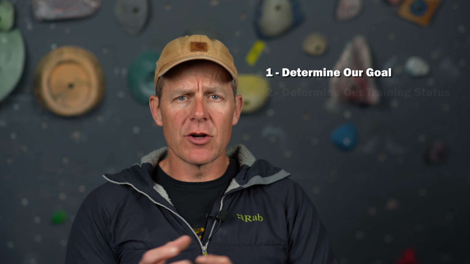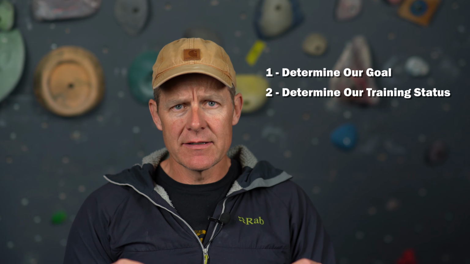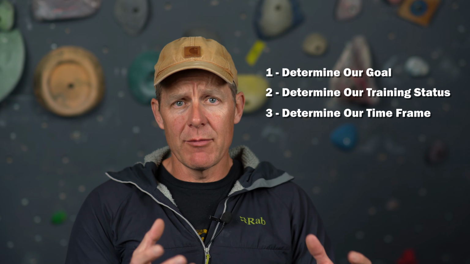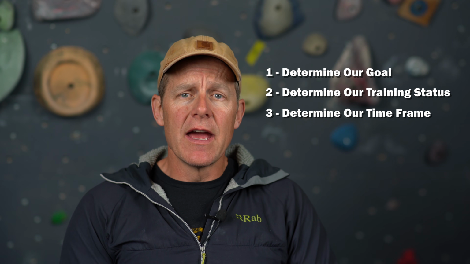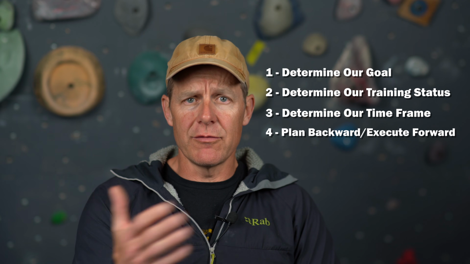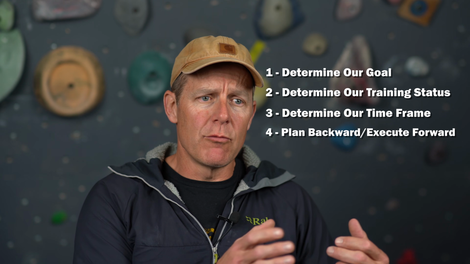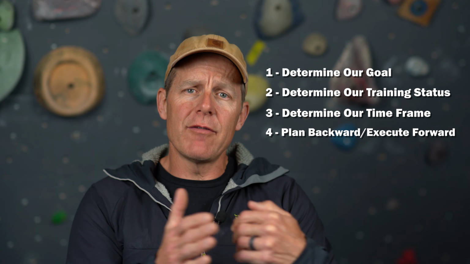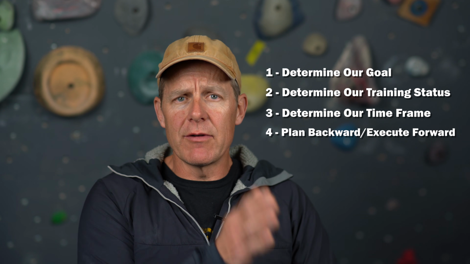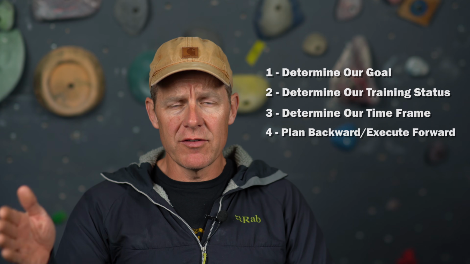There are four main steps to any program design. It's to determine our goal, determine our current training status, determine our time frame along with that, and then the things we've got available for us. And the final part of that is to plan backward and execute forward. The main part of that is that we want to look at that goal and what status we need to have in order to achieve that goal. And then we need to take those steps backwards to today.